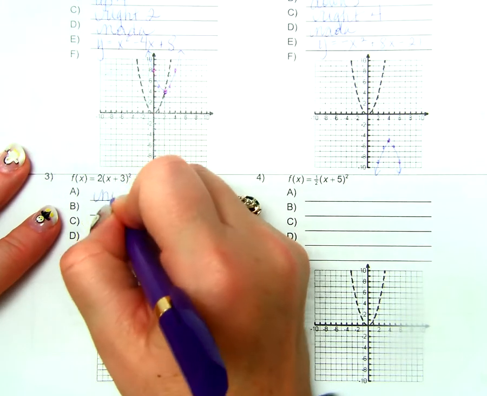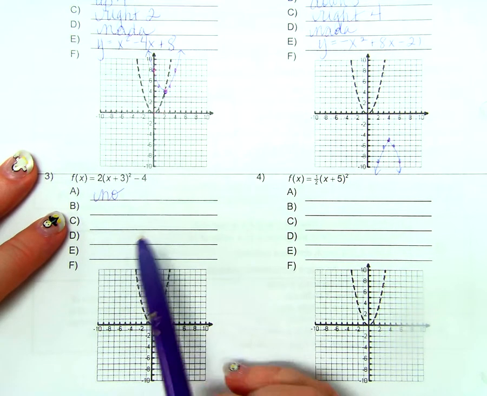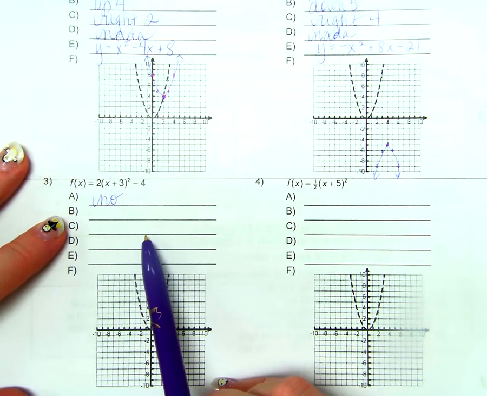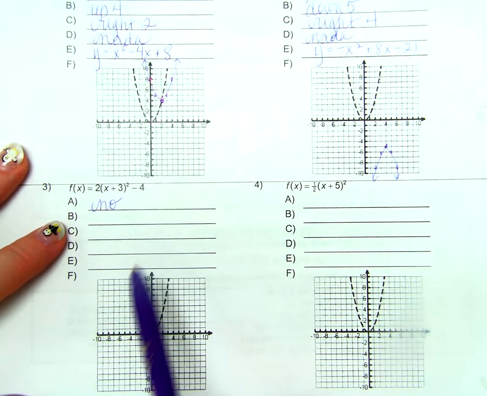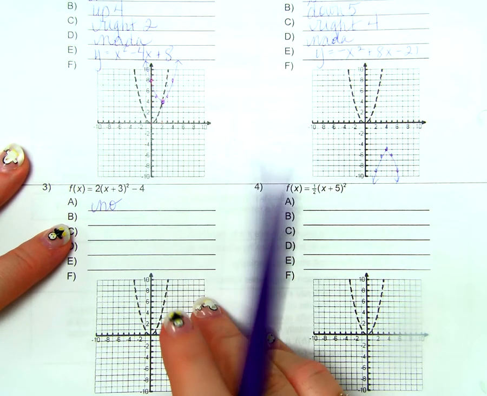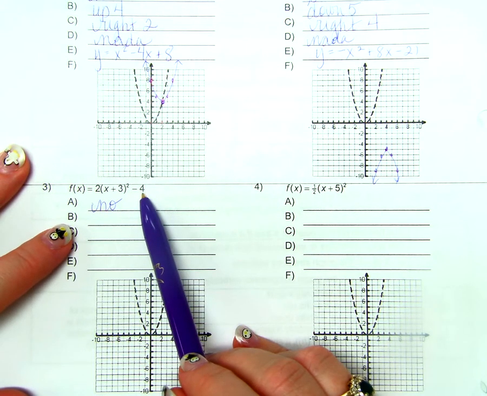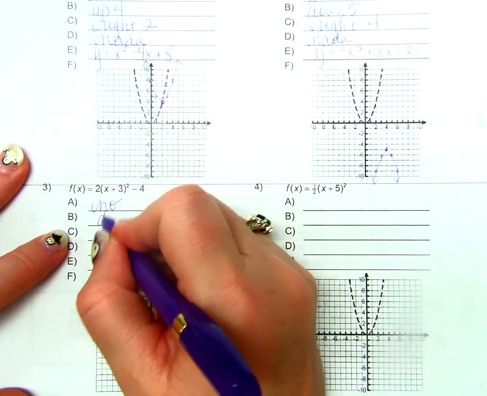No. Is there a vertical shift? What direction? Vertical is the K, and the K is outside, down 4.